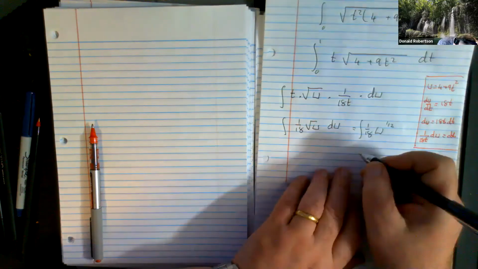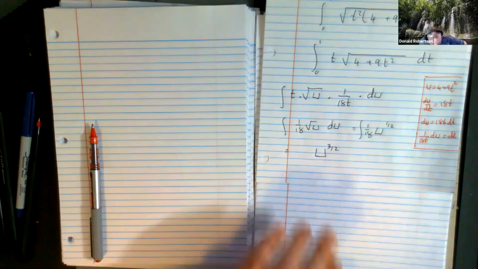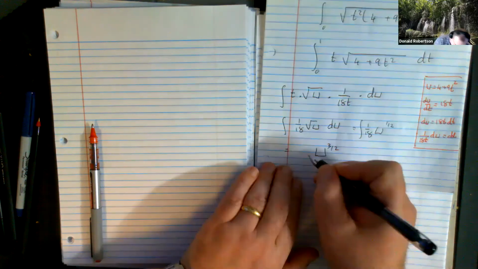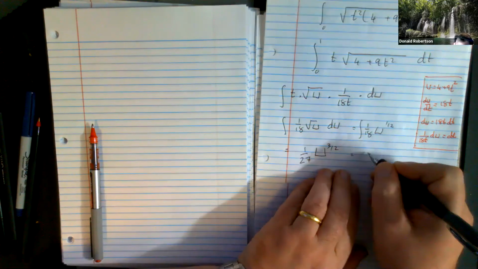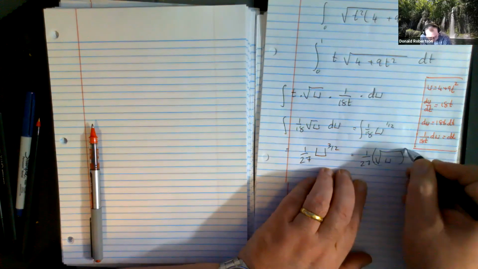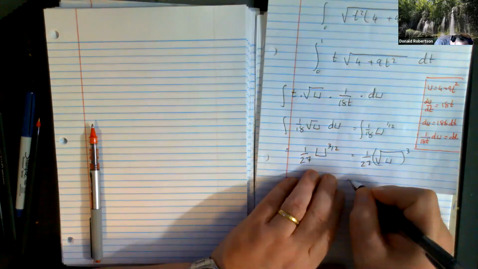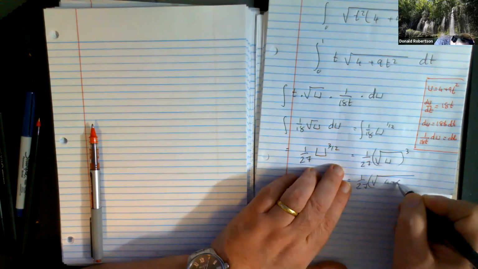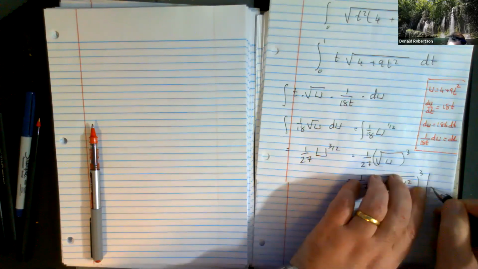I can then add 1 to the power and divide by 3 halves, which is the same as multiplying by 2/3, which I believe gets me 1/27. That in turn becomes that guy. That's what 3 halves looks like if you put it in a square root. That in turn becomes this fella, which we will now evaluate at t equals 0 and t equals 1.